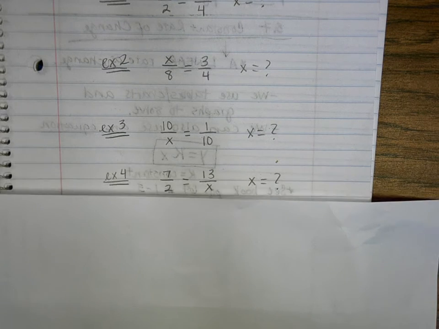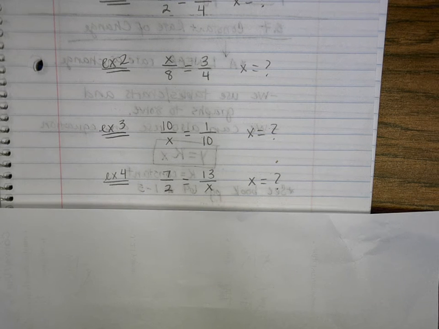Okay, let's look at this one right here. 7 over 2 equals 13 over x. This is a hard question? It is? Not really. If I can try. Well, maybe there's another method. Maybe some people in here know this method.